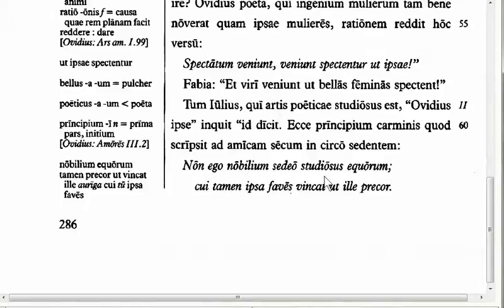So this verse actually follows that pattern, where you have "no, nego no, bilium, sedeo, studio, susaquorum." So bum, ba ba bum, ba ba bum, ba ba bum, ba ba bum, ba ba bum bum. That's the meter, called dactylic hexameter. The next line does not follow that same hexameter pattern.